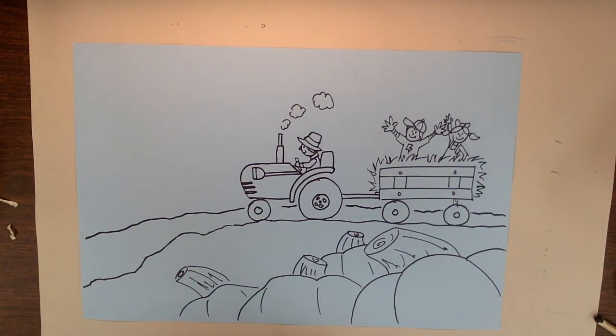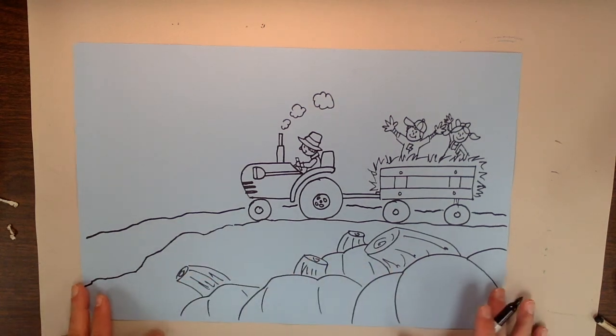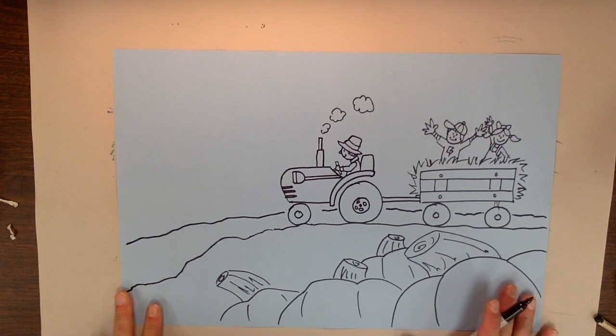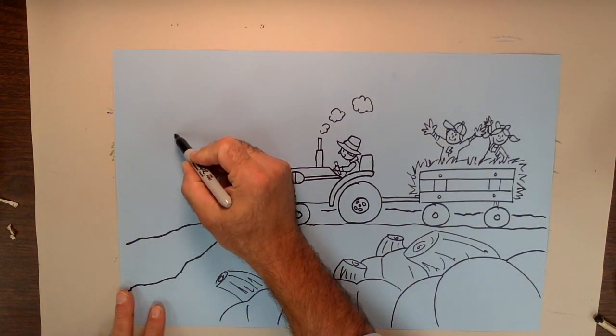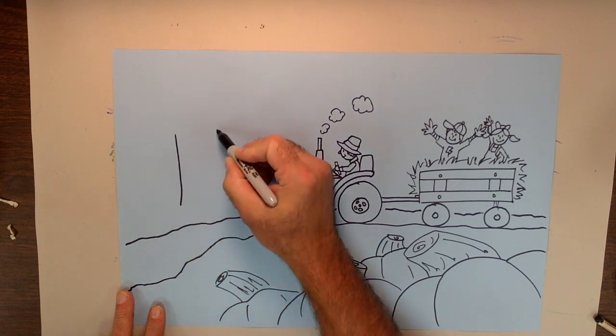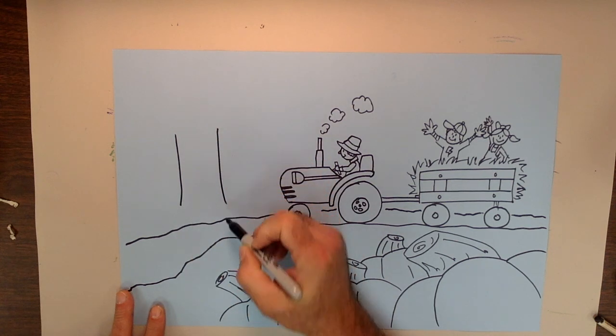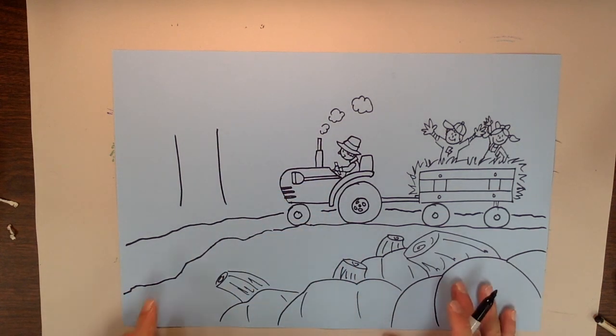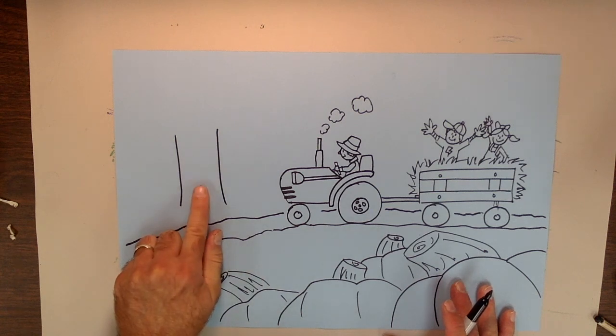Now what is behind the tractor? What's going on back there? So how do you know it's actually fall? Let me teach you how to draw a fall tree. If you remember from last year, great. But if you don't, here's a review. So if I'm going to draw a fall tree with the leaves falling and changing colors at the top, I start off with the number. What number is that? Yeah, it's the number 11.